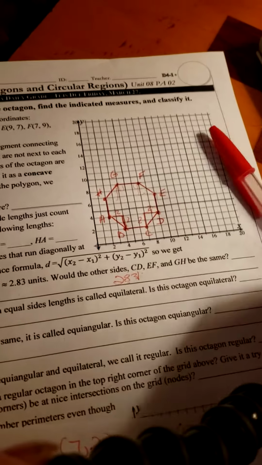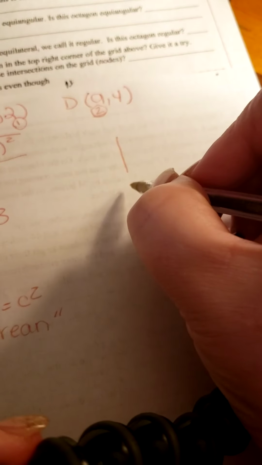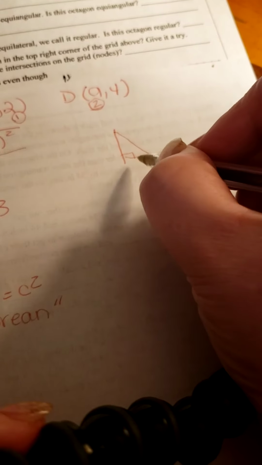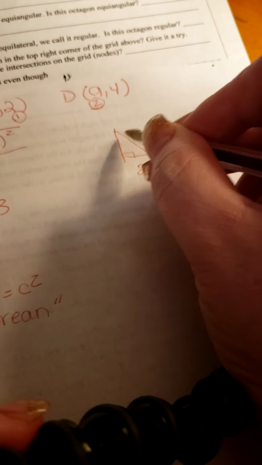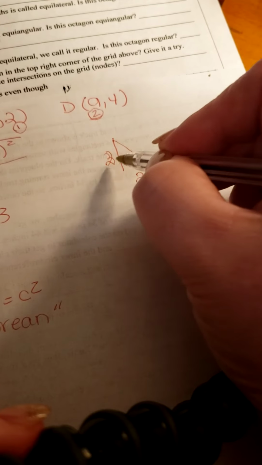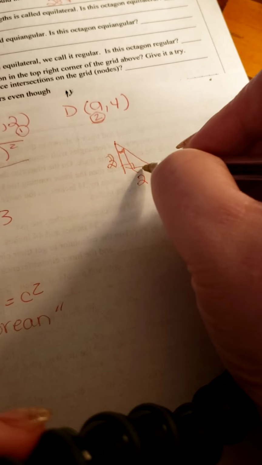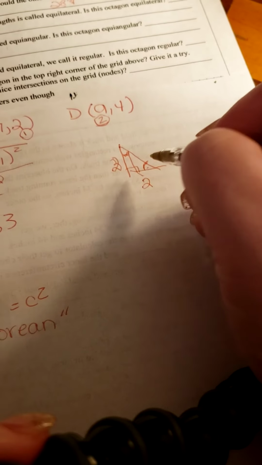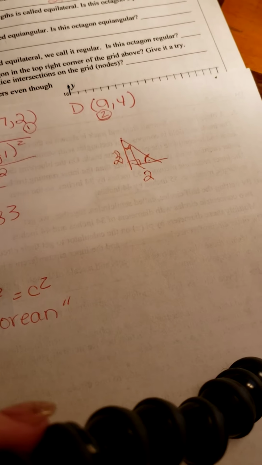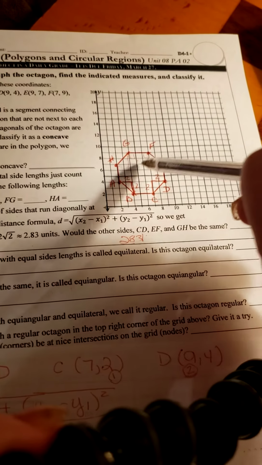All right? Because when you have a triangle that has a 90-degree angle, and this leg is a 2, and this leg is a 2, we already learned that if the sides are the same, then the angles opposite those sides are the same. All right? Because that's isosceles, okay? So we know these two angles are the same. So keep that in mind when you're looking back up here at what you've got.